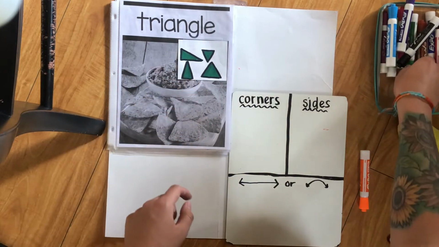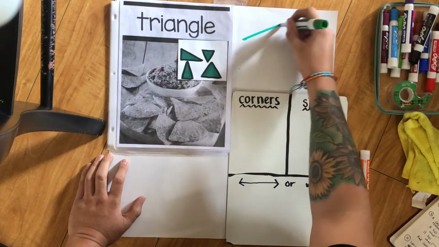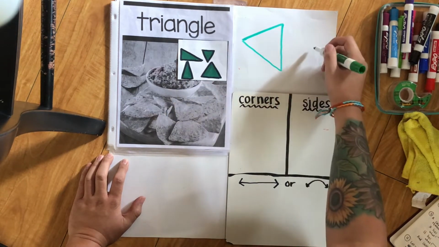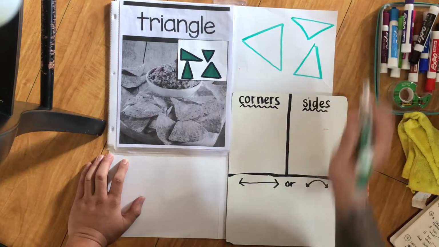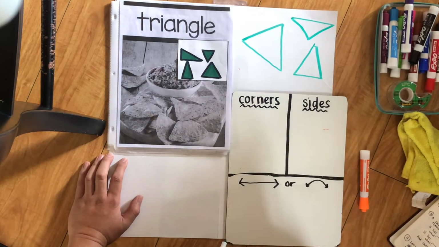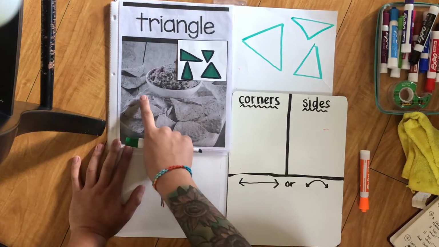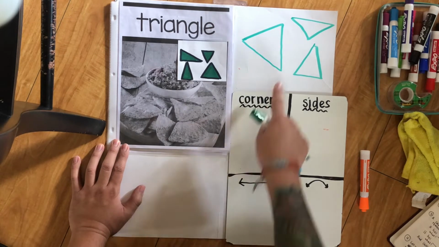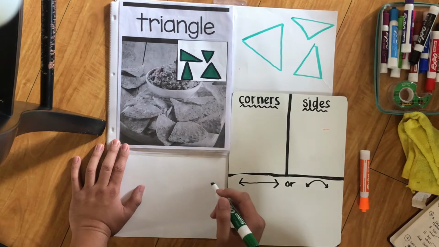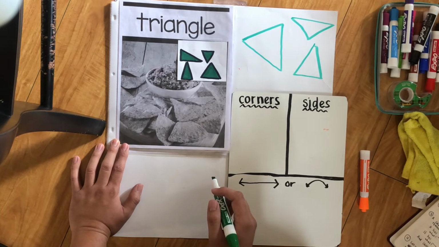All right, our next shape is a triangle. This is a triangle. What is this shape? Triangle. The name of the shape is a triangle. A triangle can sometimes look like a tortilla chip or also even the top of a roof. Can you name something that looks like a triangle? Is a triangle.